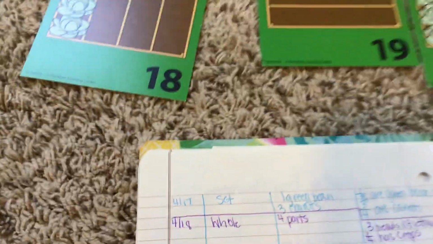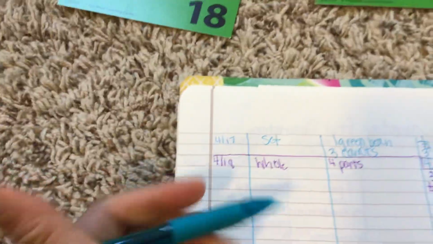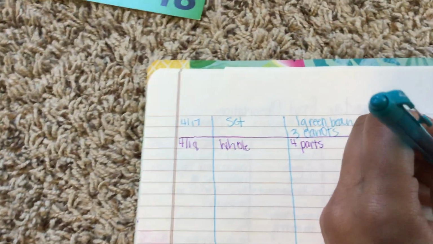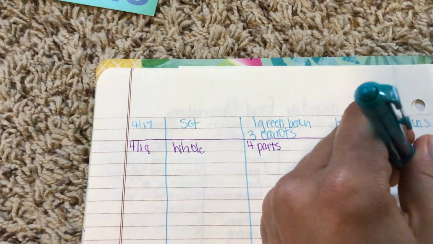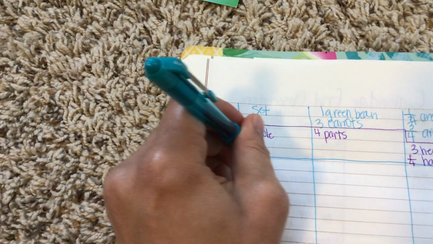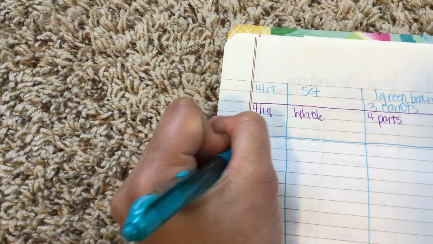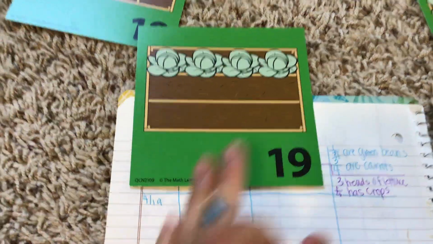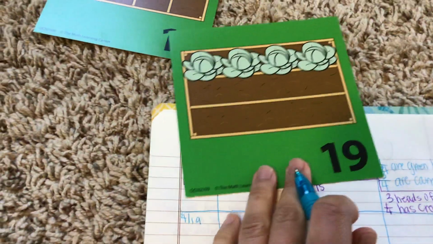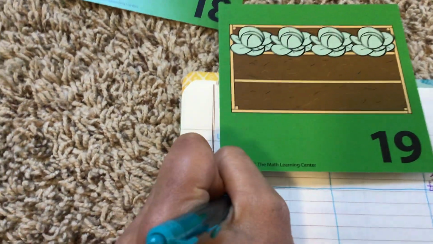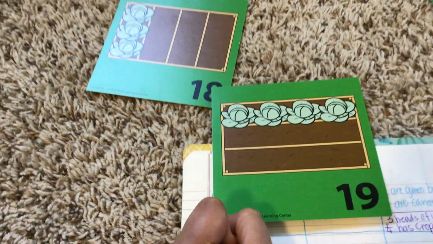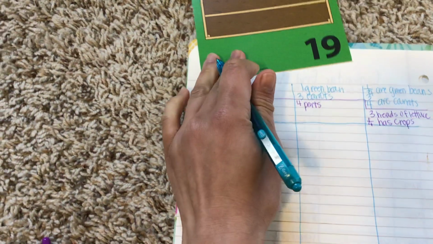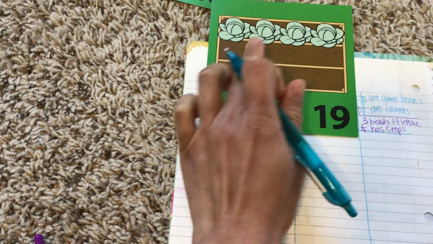Okay? Okay, so let's look at the 19th. So for 19, let me just draw a line across real quick. Let me just pull this closer so we can look at it. So this garden bed it is a whole again. And then it has 3 parts.